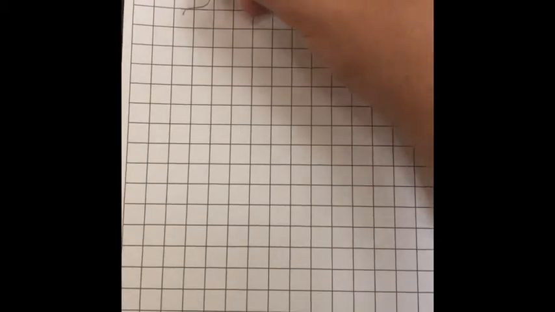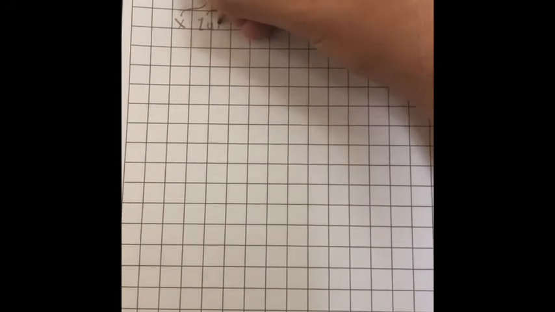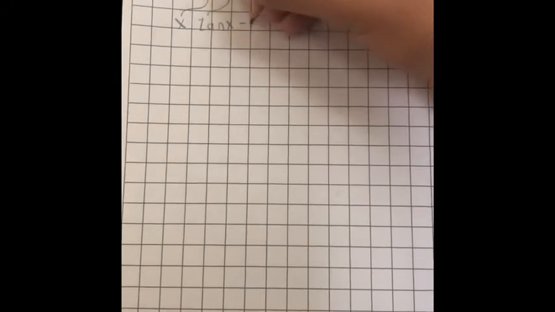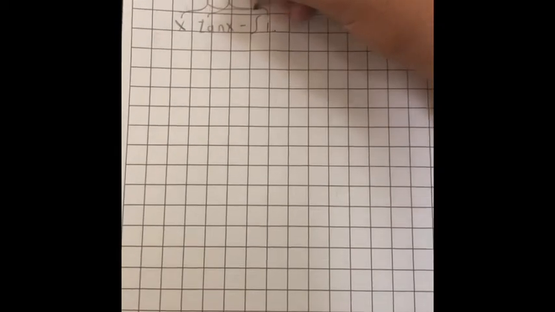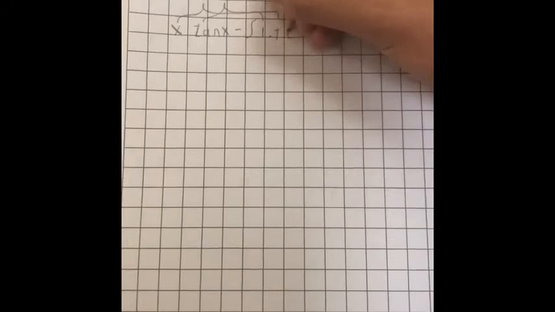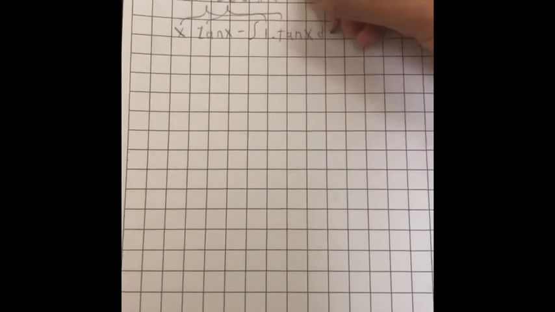First of all, x will be as it is here, and then we will put the integration of secant square x, which is tan x, minus the integral of the derivative of x, which is 1, times the integration of secant square x, which is tan x, dx.